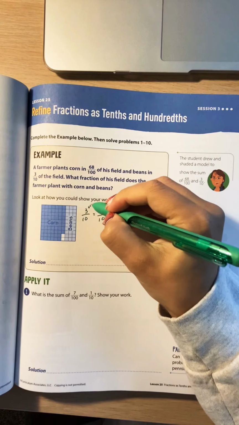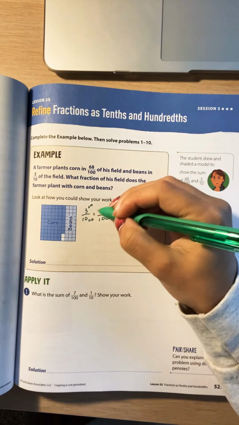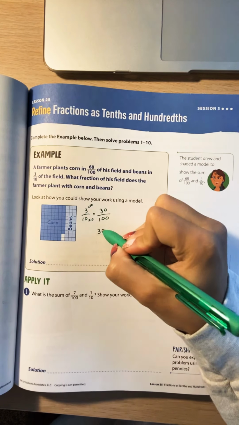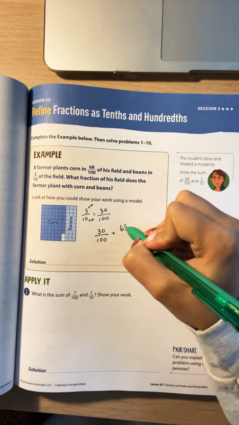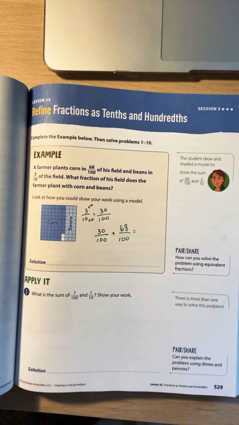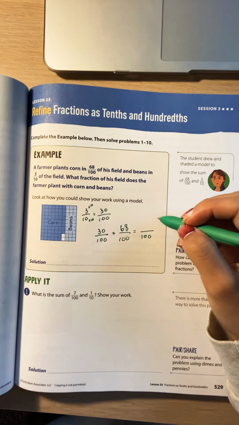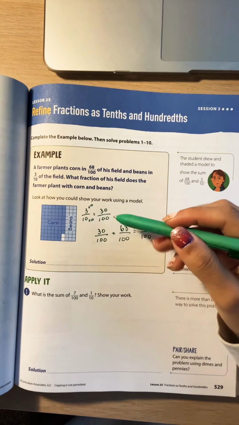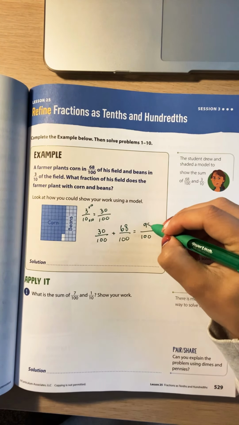Right, because we multiply the numerator and denominator by 10 to find the equivalent fraction as hundredths. So 30/100ths for beans plus the 68/100ths for corn is going to give us our answer, the combined total that he planted. Okay, so I know my denominator will stay the same. It's going to be 100. And then I just add my numerators. 30 plus 68 is 98.